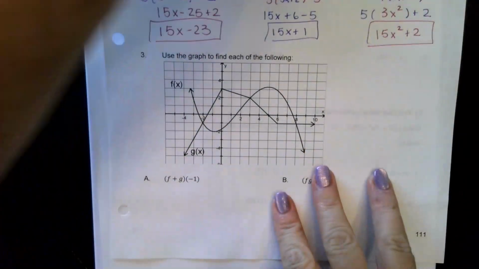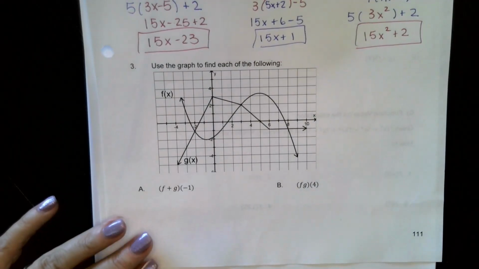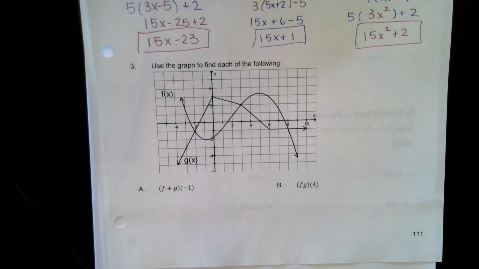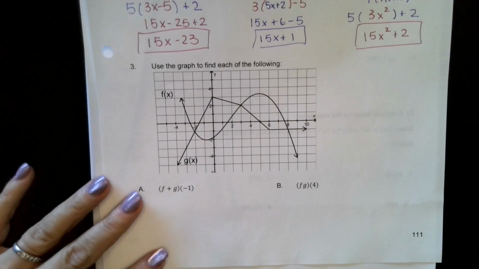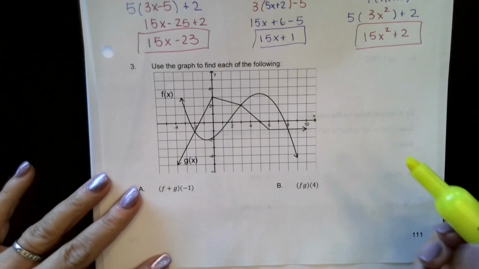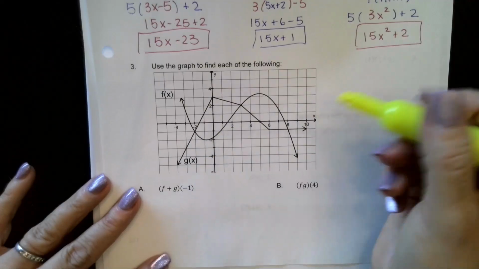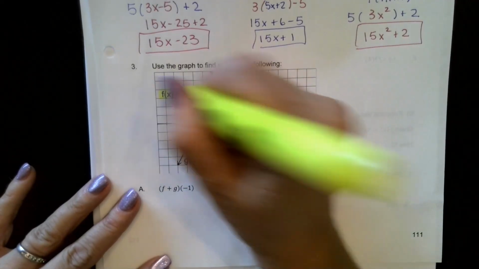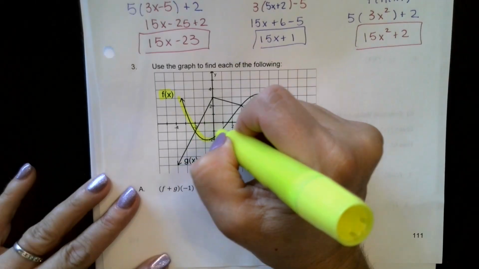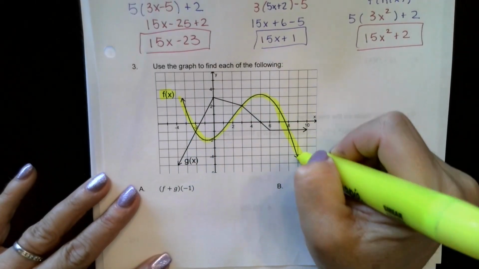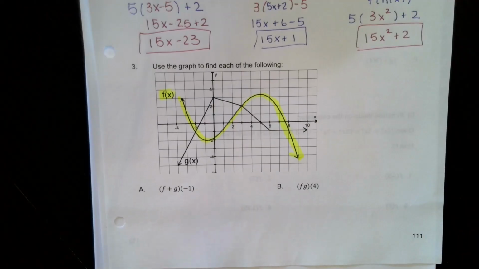So here's what we have. I have two different lines here, and what I would tell you so that it doesn't get confusing is I would highlight your lines. You can use the same color or only one or whatever you want to do. So I'm going to highlight my f of x function, and that's this guy, and it is this curvy function. So now I see a big difference between my two functions, okay?